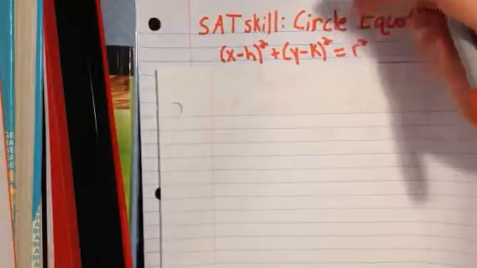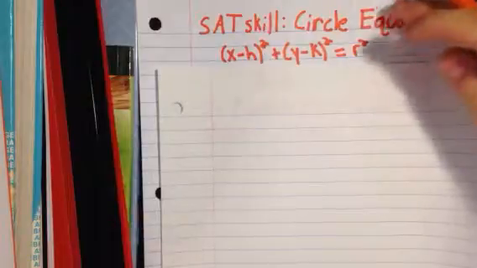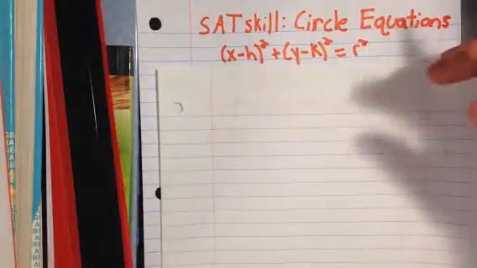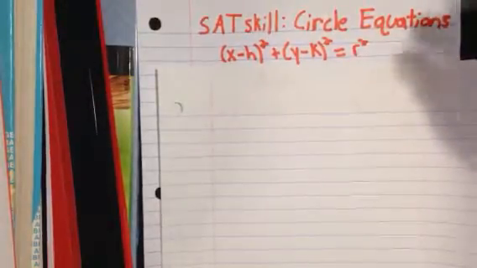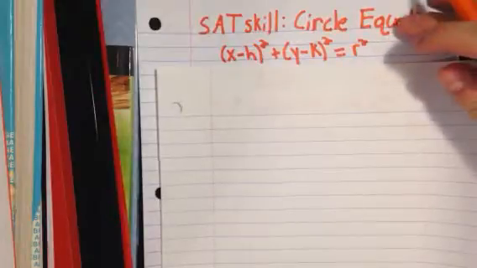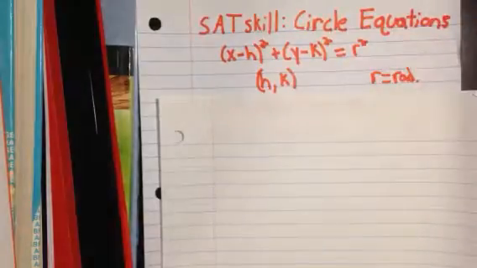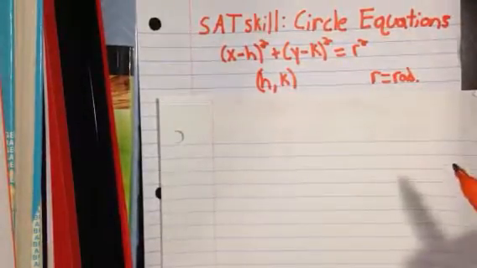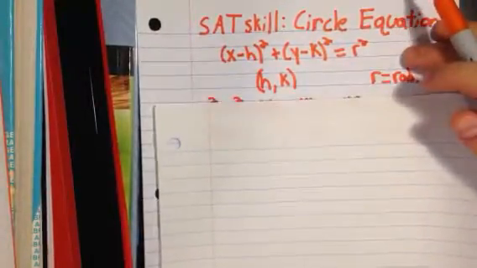Okay, so the SAT skill that we will be learning today is circle equations. Circle equations come in the same distinct standard form of (x - h)² + (y - k)² = r². We can take certain values within this equation to determine certain aspects of a circle put within a coordinate plane. (h, k) will be the center of the circle in the coordinate plane, and r will be the radius of the circle from the center to a point on the outside.